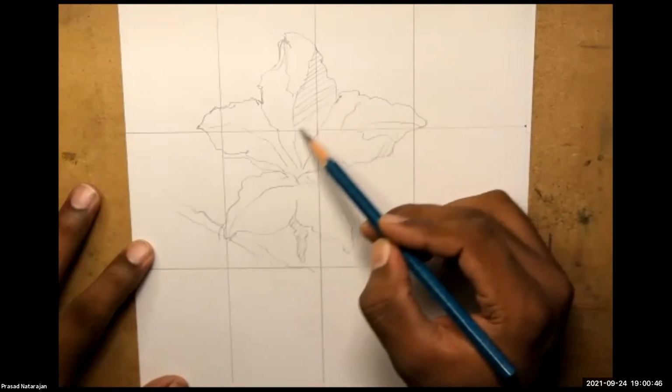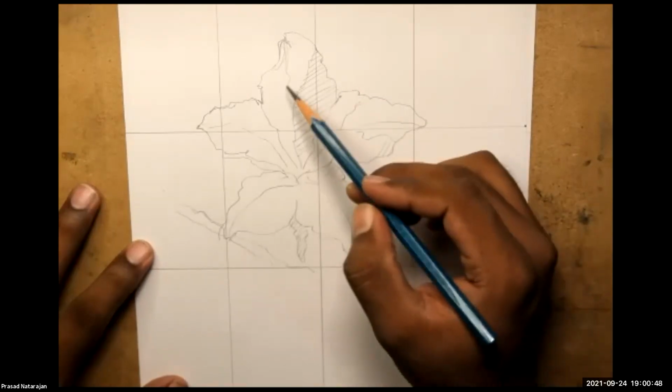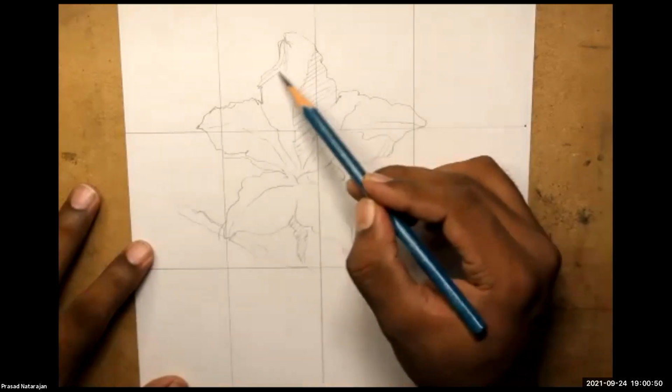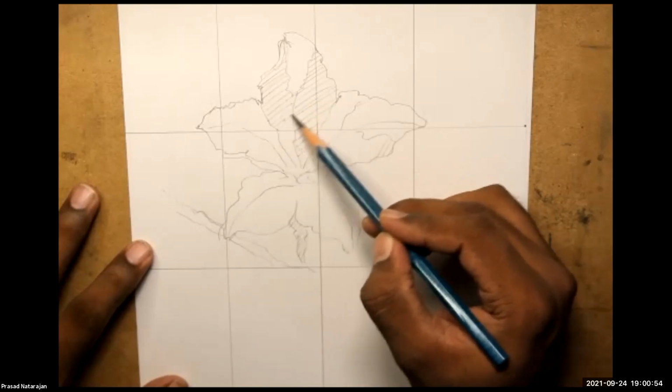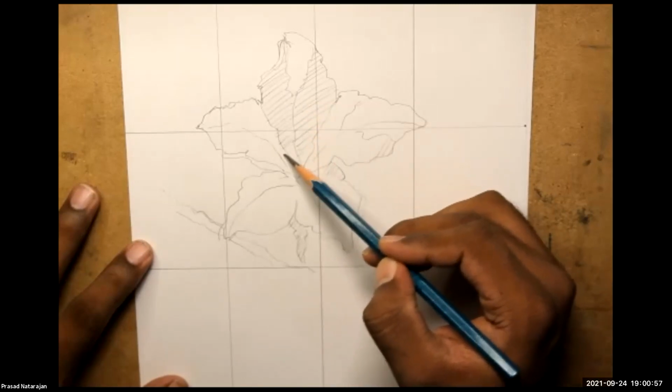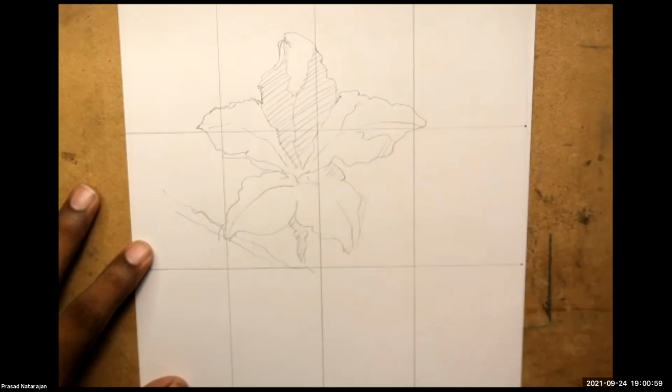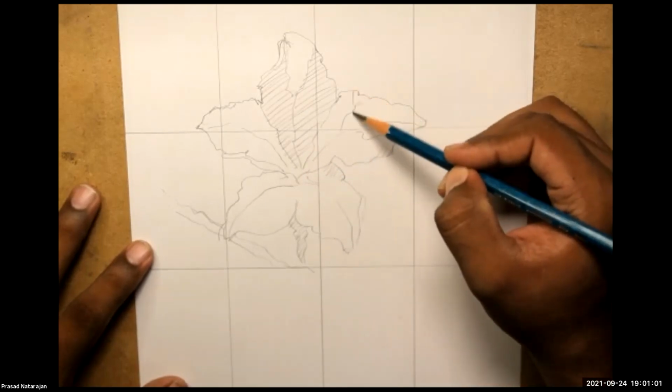Box by box, I've done it. I've not done it like the other sketches. Just one box at a time I've done. So this way you can go.